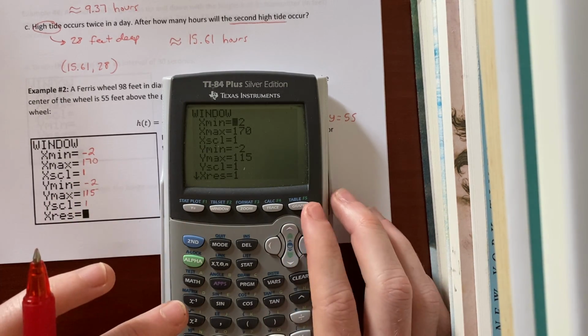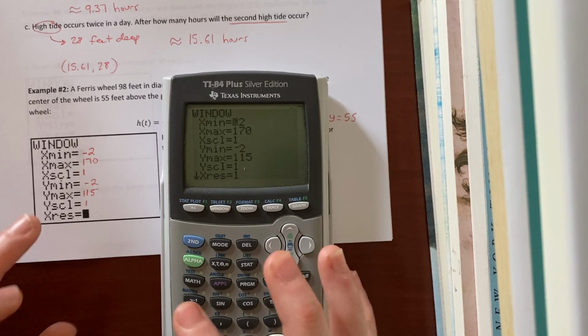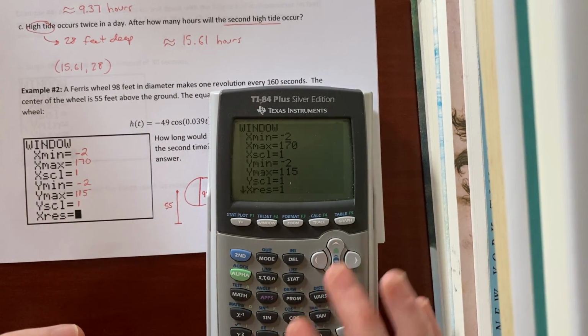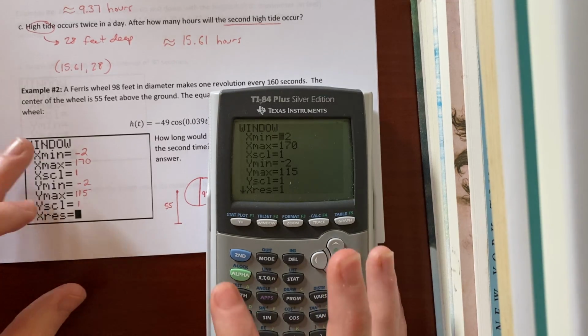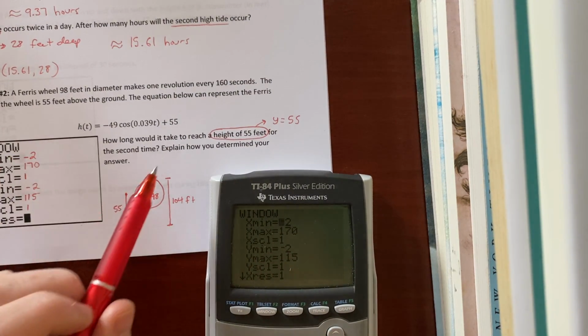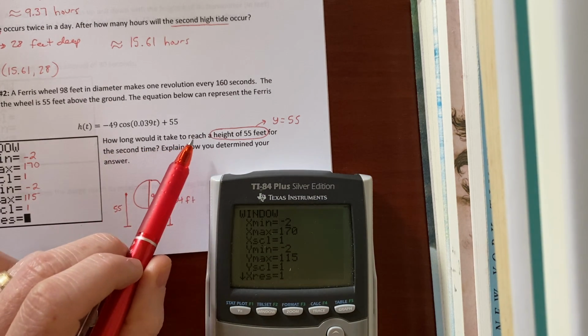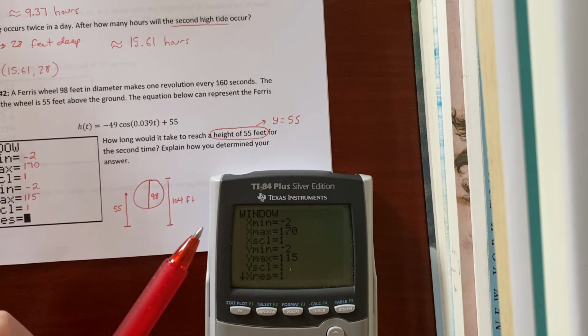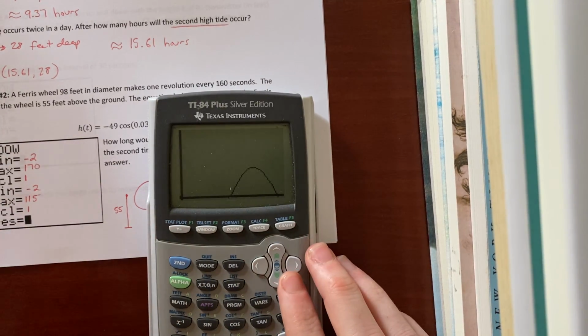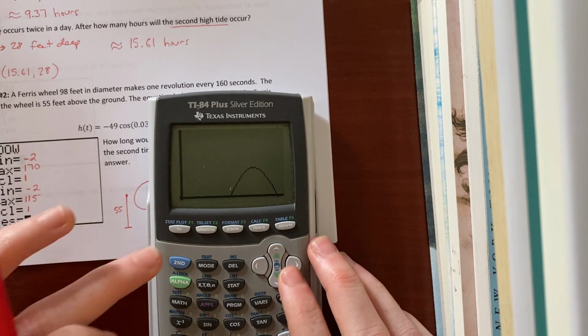Let's go back here to our window. -2 looks pretty good. So now what I want to figure out is exactly what I'm looking for here, and that is how long it would take to reach a height of 55 feet for the second time. Coming back here to our y equals, I'm looking for when that height is 55 feet for the second time.